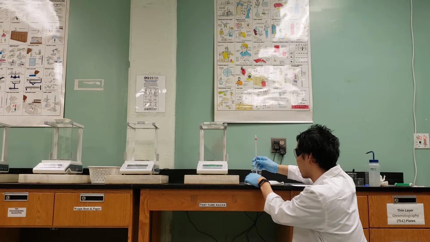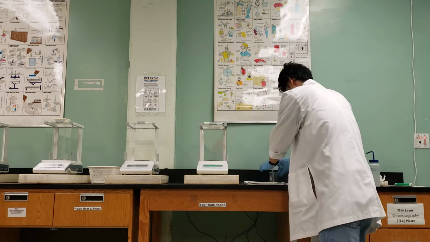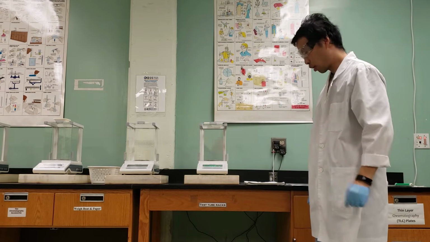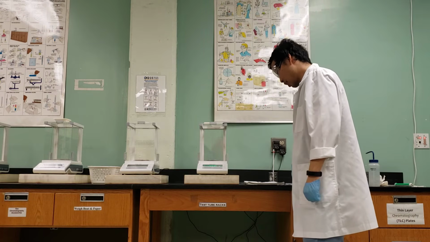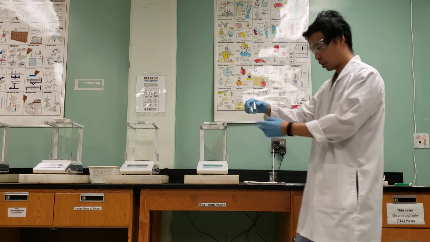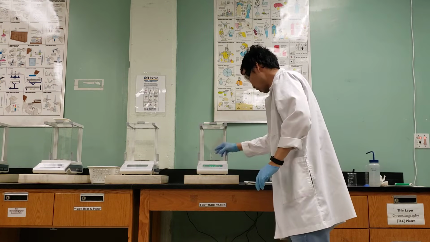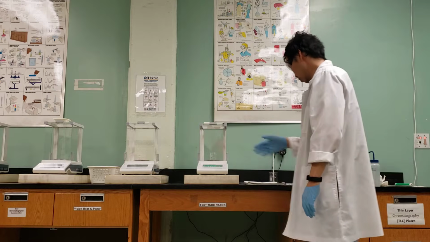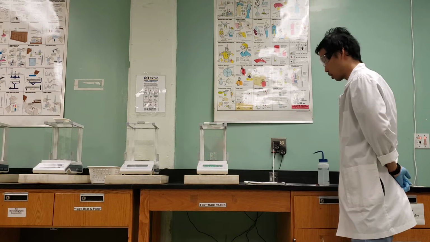And it reads 22.5 degrees Celsius. So 22.5 degrees Celsius is our temperature. The next step is to obtain a clean, dry 50 milliliter beaker. I'm going to weigh that out, empty. And that gave us a mass of 30.468 grams.